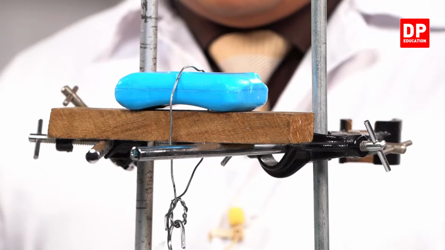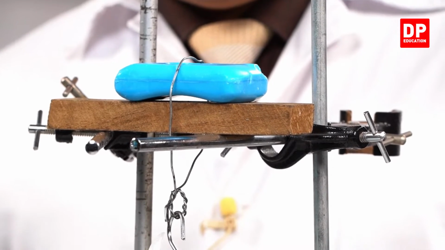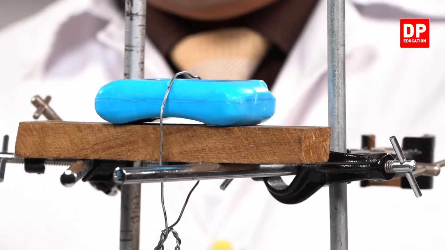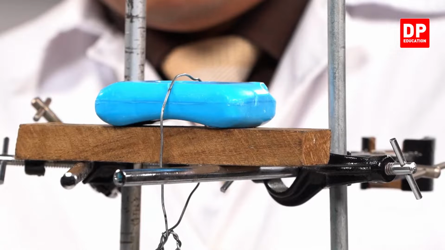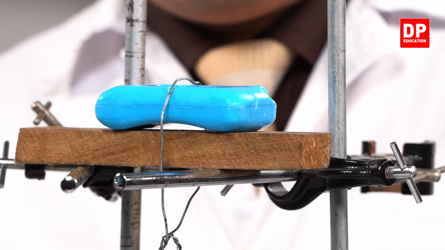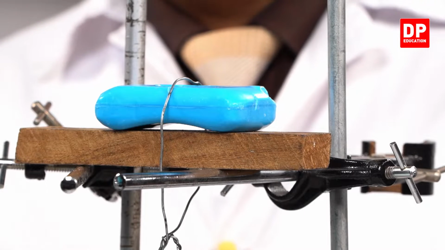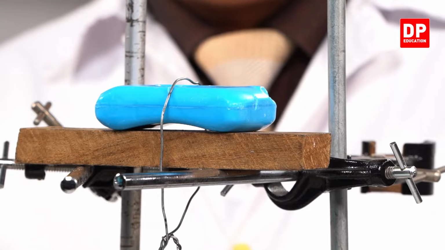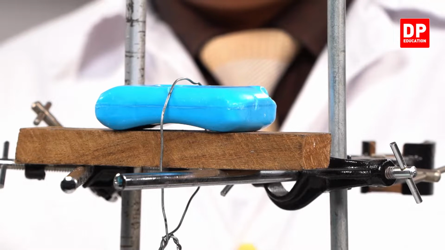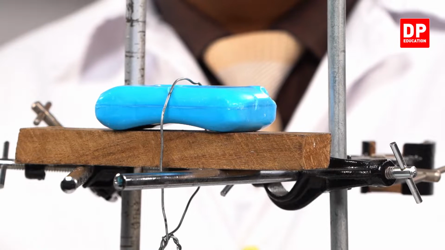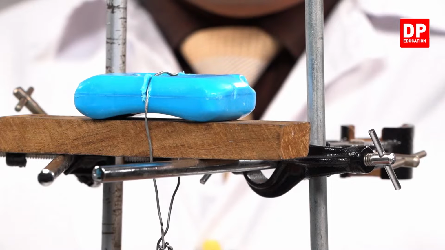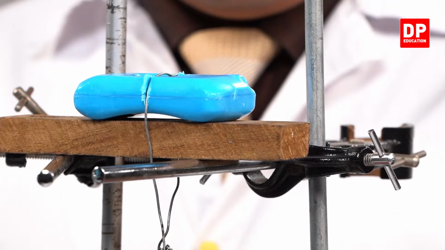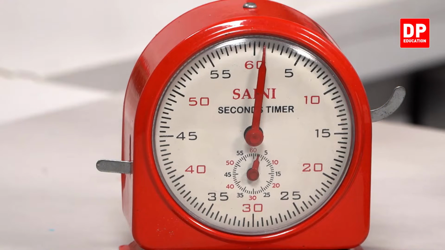As you can see here, the soap bar is getting cut by the string, but very slowly. So we have to give it some time.